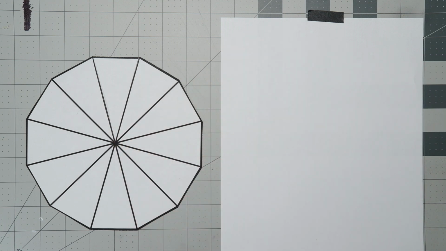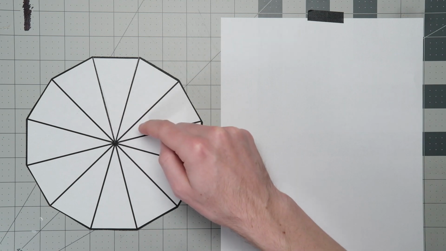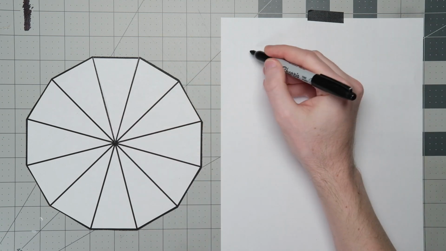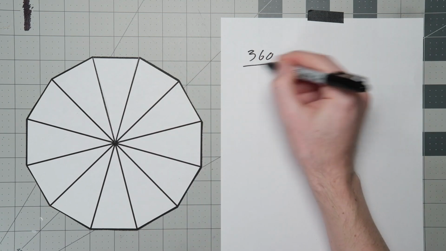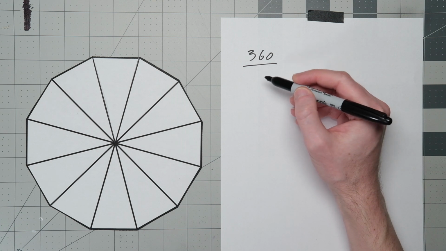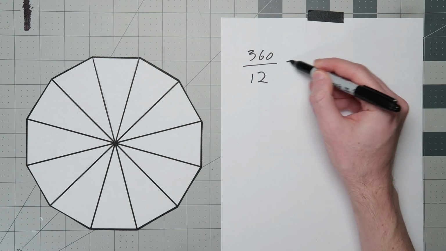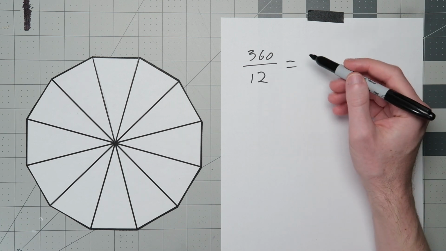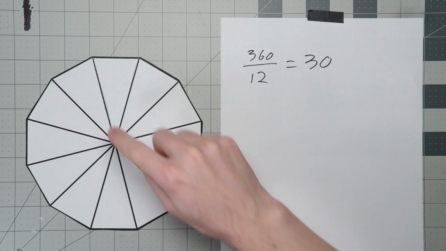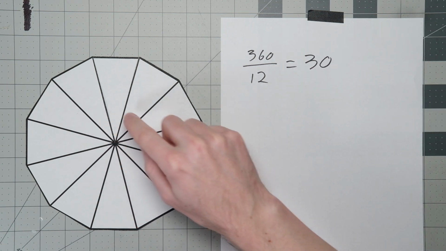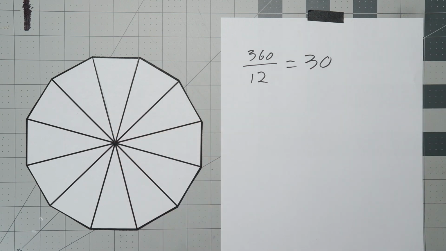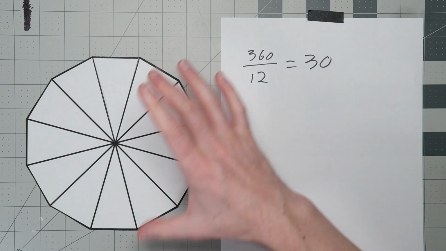And we can determine the measurement of one of these angles by dividing 360 by the total number of sides. The shape has 12 sides. 360 divided by 12 equals 30. So the center angle for each of these slices is 30 degrees. Using this measurement, we are one step closer to figuring out the size of this shape.